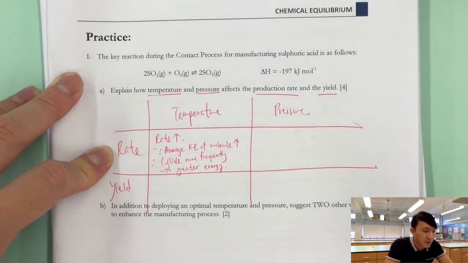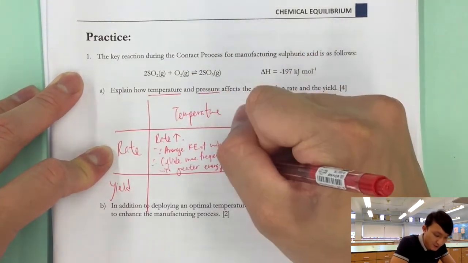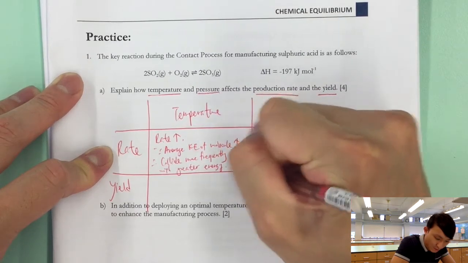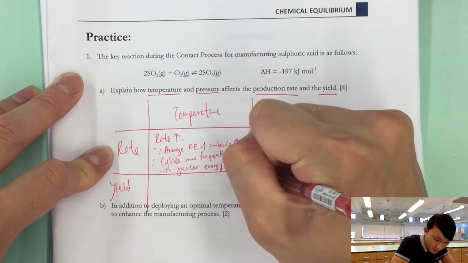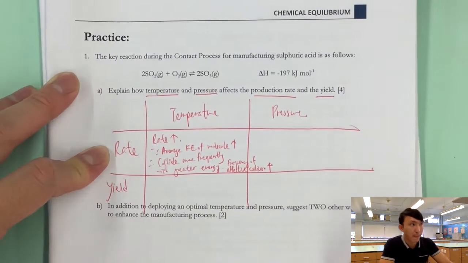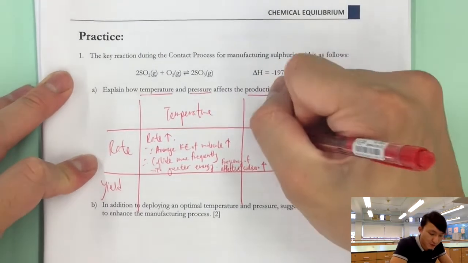So of course, most importantly, the frequency of effective collisions increases.